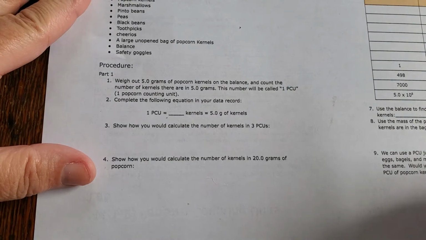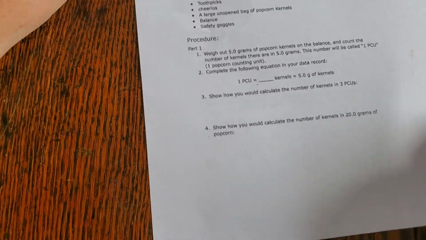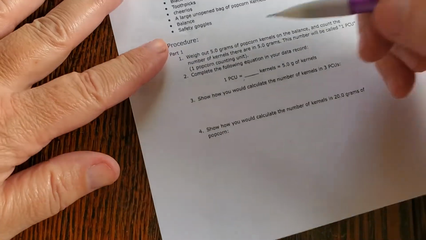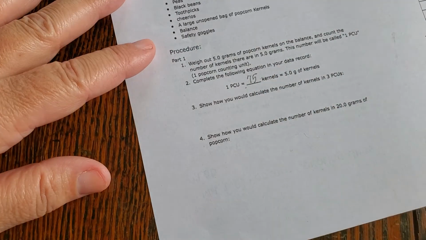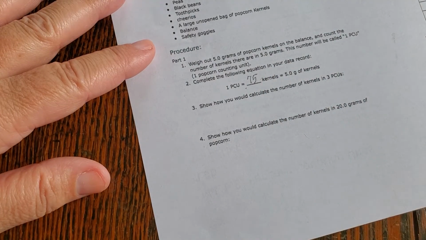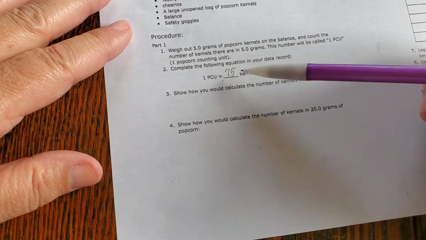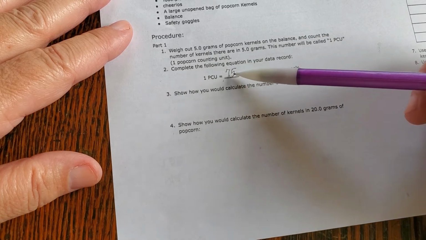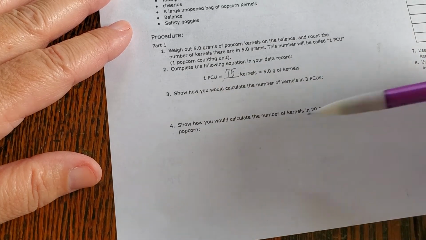Okay, so if you're using the class data slideshow that I posted, you would have 34 kernels here. I'm going to do the calculations with something else that is kind of ridiculous, so you would not be using my number for your calculations. But whatever you did in terms of massing, how many things would equal 5 kernels, if you're using my data, it's 34. So this is called one popcorn counting unit.